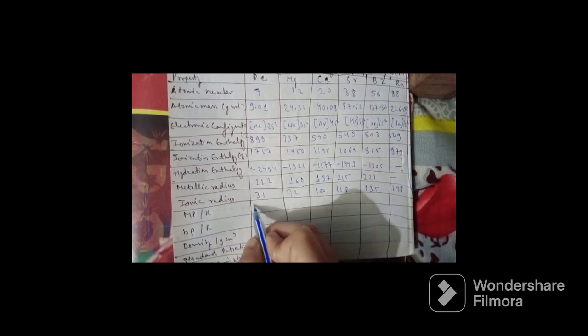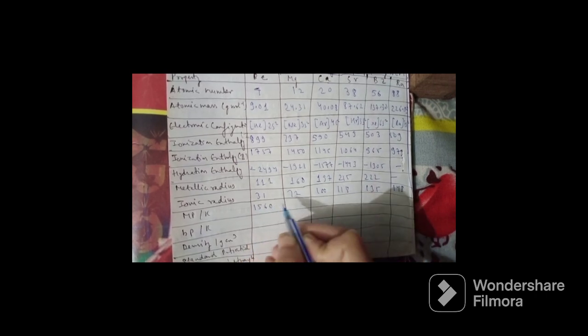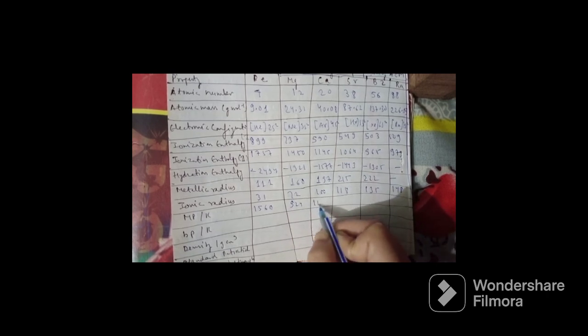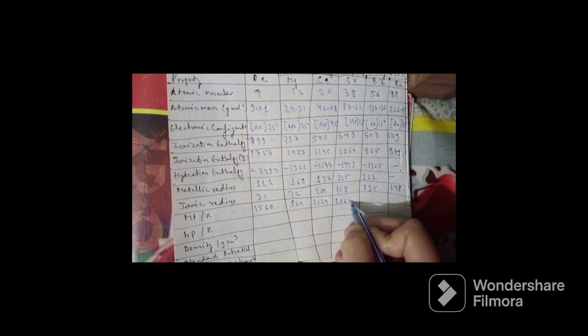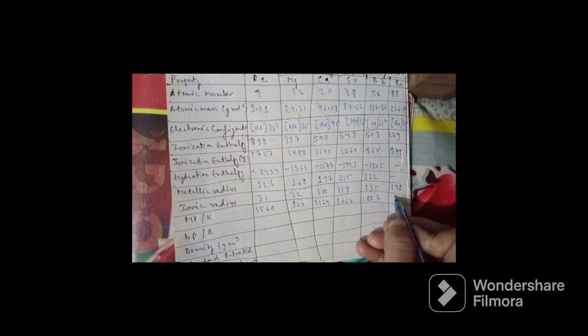The melting points are 1560, 924, 1124, 1062, 1002 and 973.